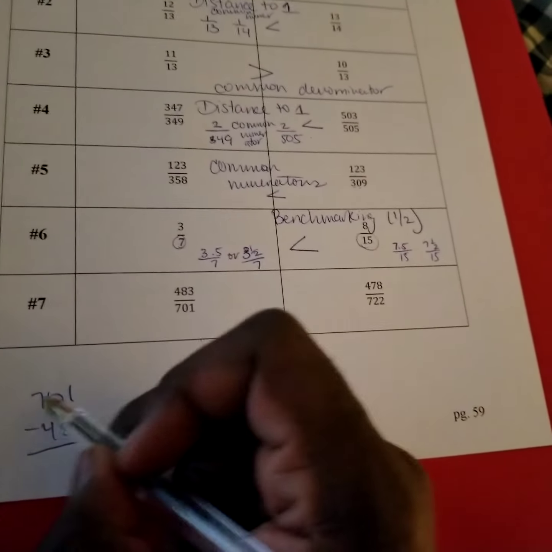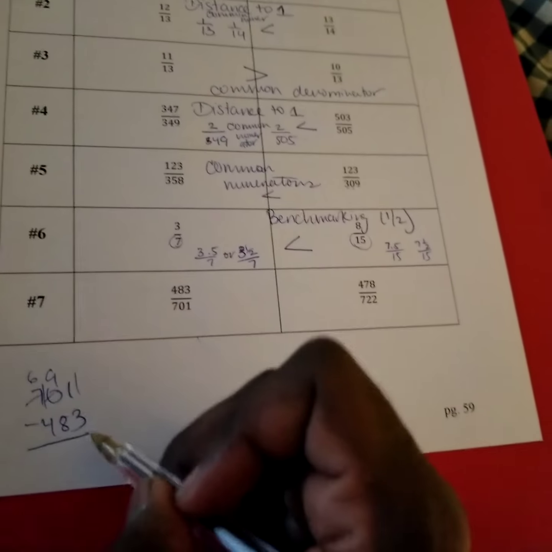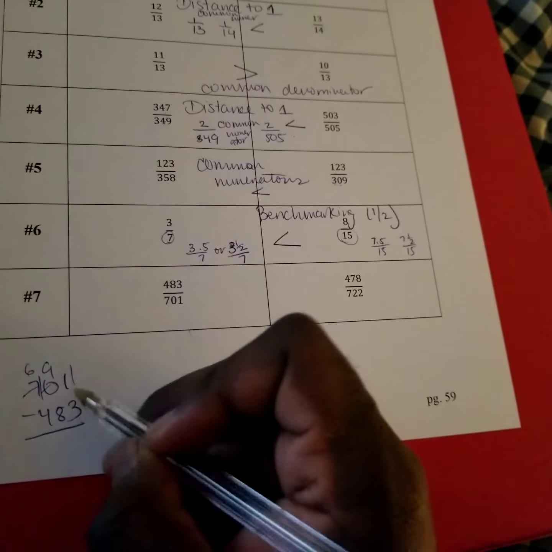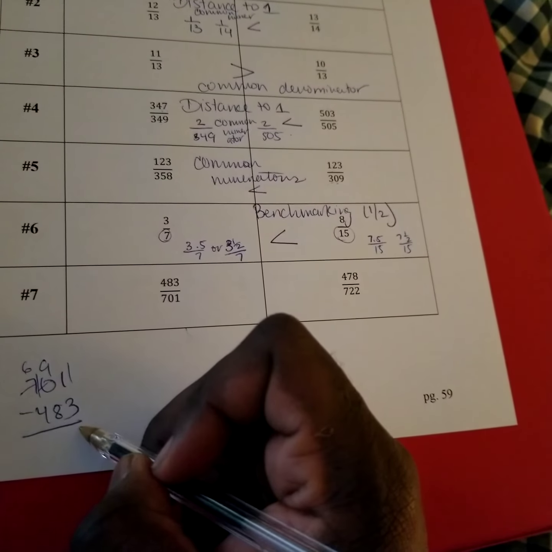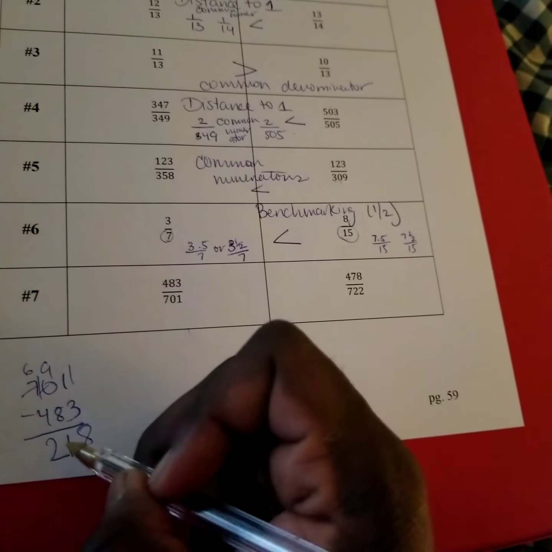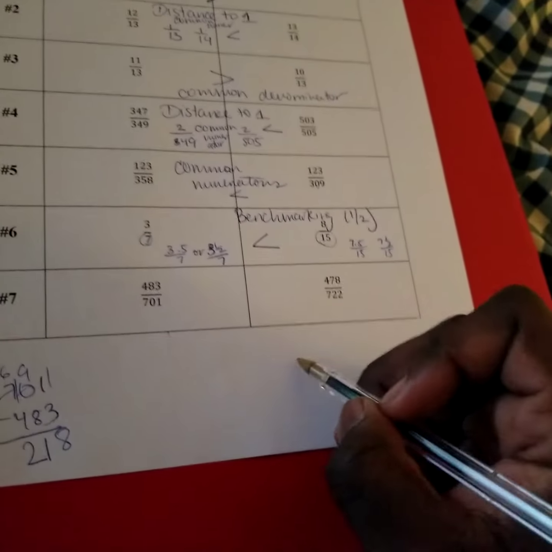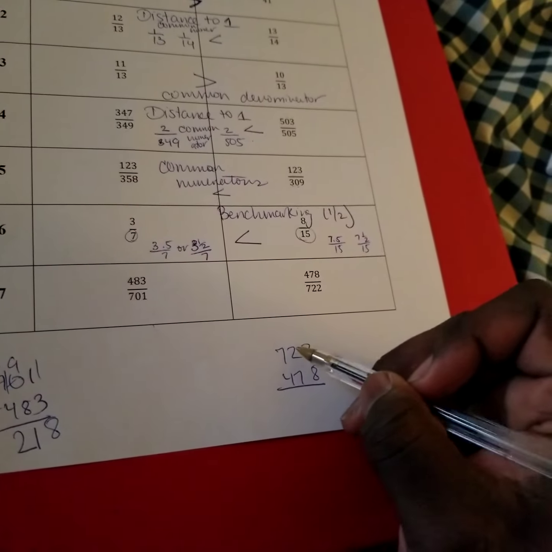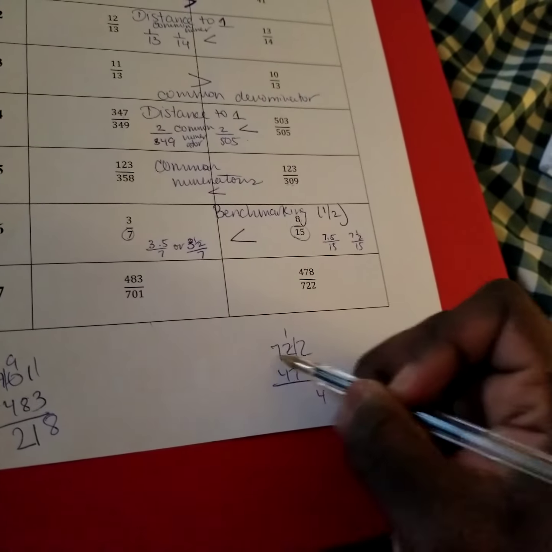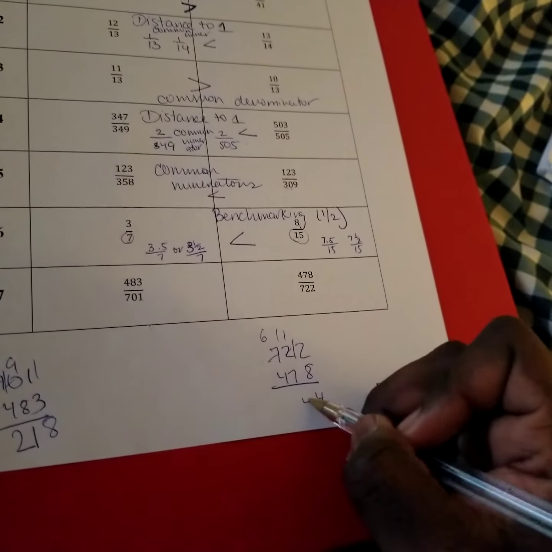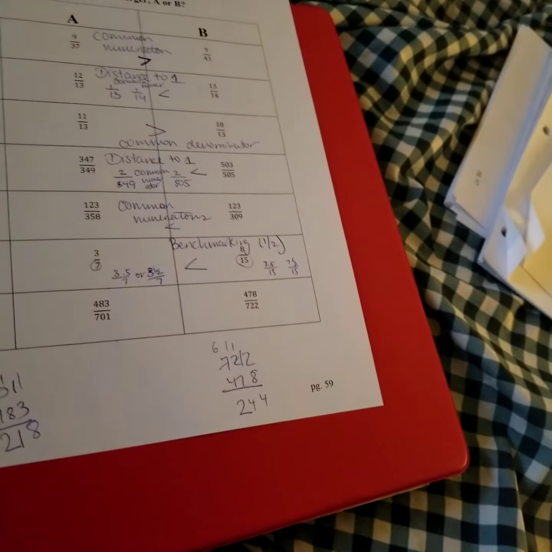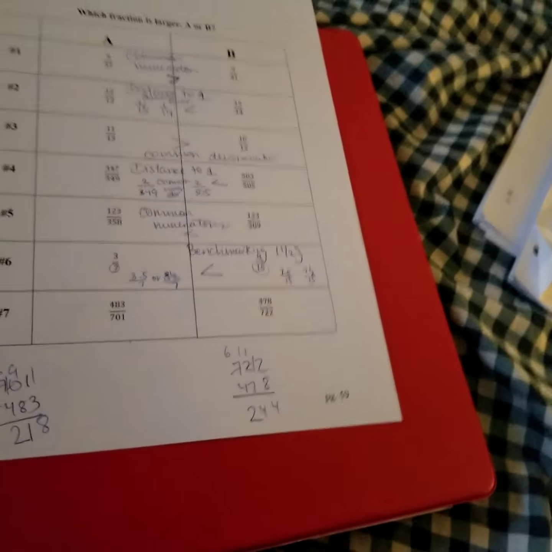How many measuring units is this away from a whole? 11 take away 3 is 8. 218 measuring units away from a whole. And this is 244 measuring units away from a whole. So no, we can't use distance to 1.